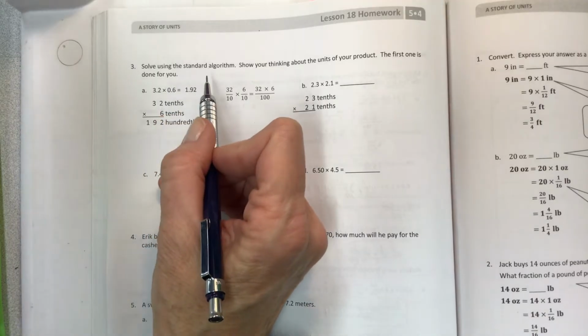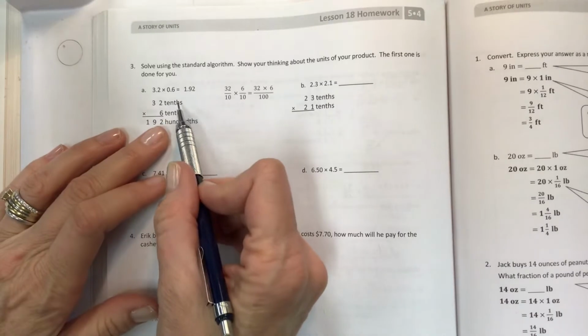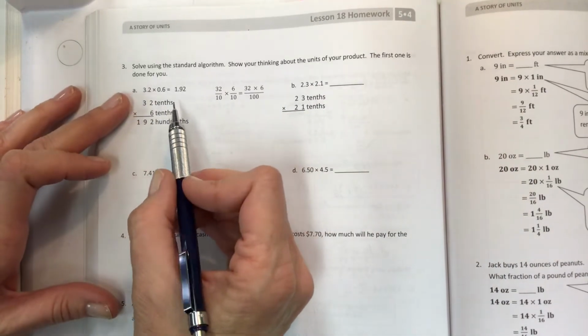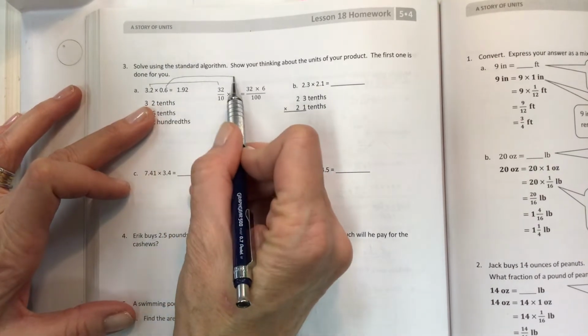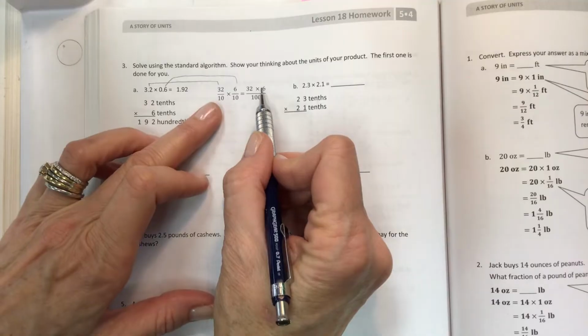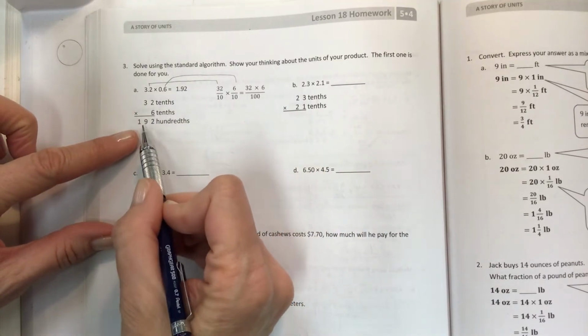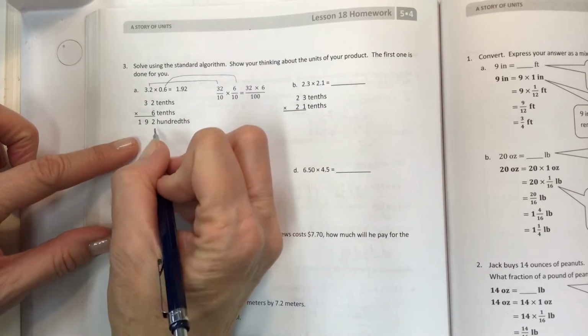Solve using the standard algorithm. Show your thinking about the units of your product, the units in unit form. The first one is done for you. So take your 32 tenths, make it a fraction. Take your 6 tenths, make it a fraction. Rewrite just like we did and solve. Unit form here, and then turn it into your decimal.